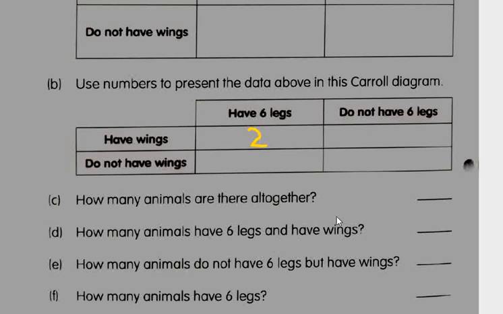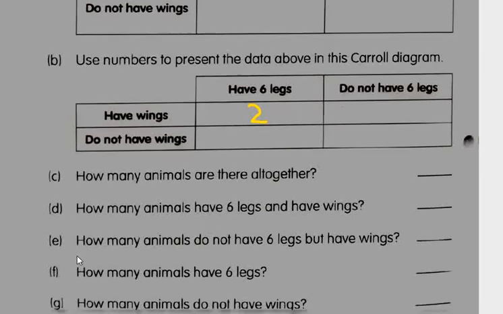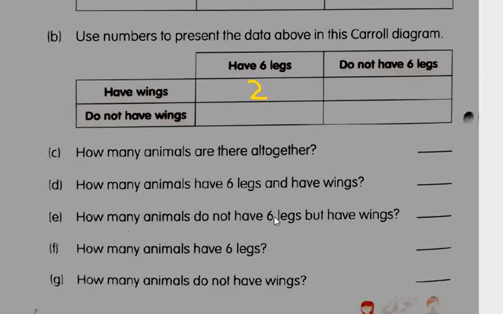Okay, you have answered that in the table. And question E, how many animals do not have 6 legs but have wings? Okay, it's already written. I'm sure that you have written the answer in the table.